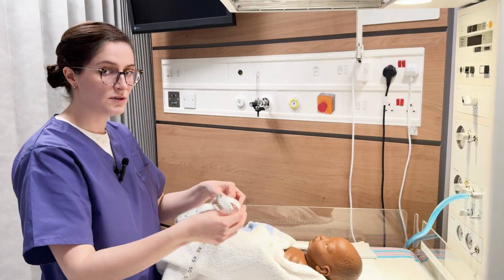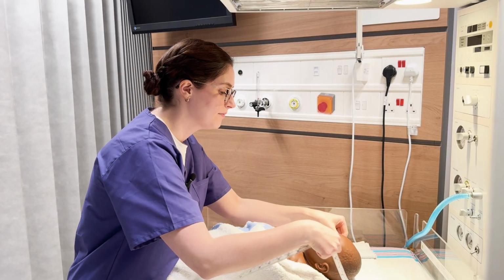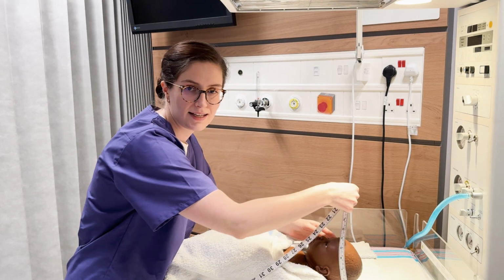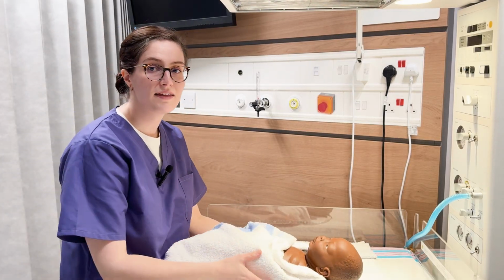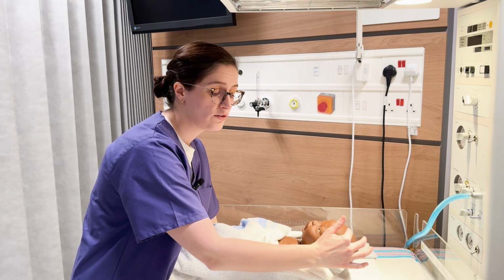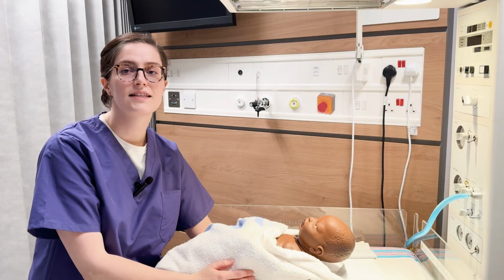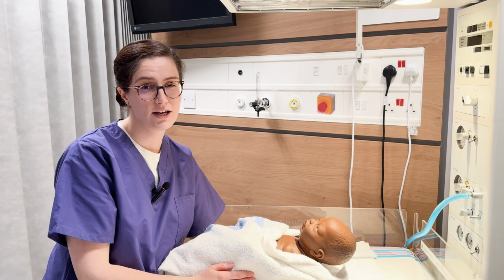Normal head circumference would be between 31 and 38 centimetres. This infant has a head circumference of about 36 centimetres. I'll then palpate, and I'm going to palpate the anterior fontanelle, noting if it feels flat, which would be normal, or if it's sunken, bulging or abnormal. A tense bulging fontanelle may suggest raised intracranial pressure, and a sunken fontanelle may suggest dehydration.